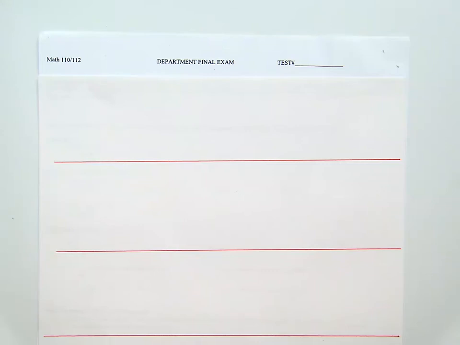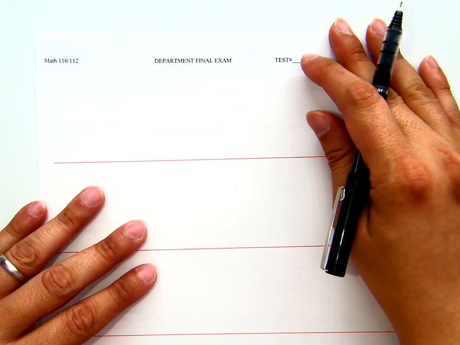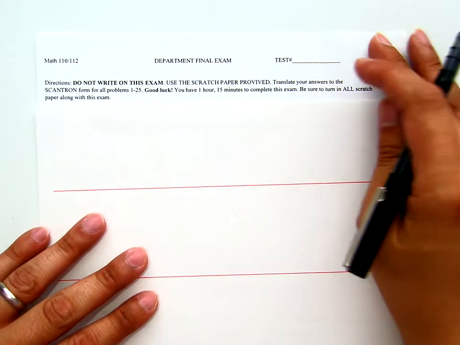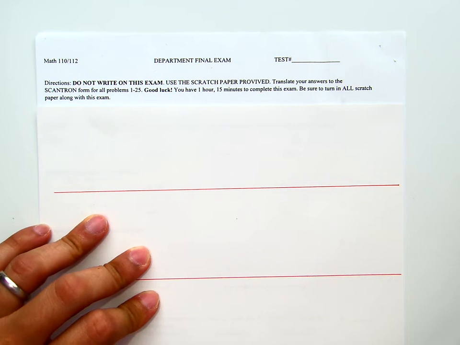The following is the Spring 2010 West LA College Math Department Final Exam for Math 110 Pre-Algebra and Math 112 Pre-Algebra. Before I start, let us read the directions first, which will be similar to future department finals for Math 110 and for Math 112.